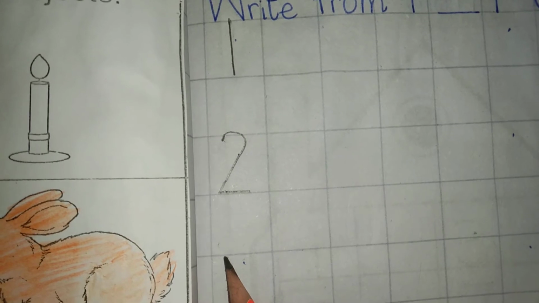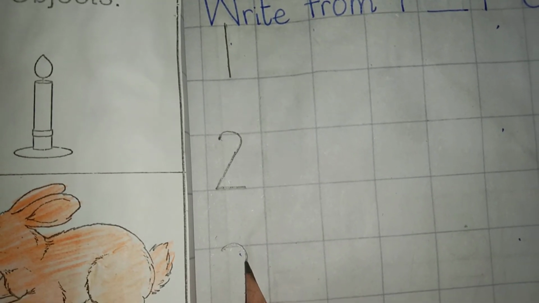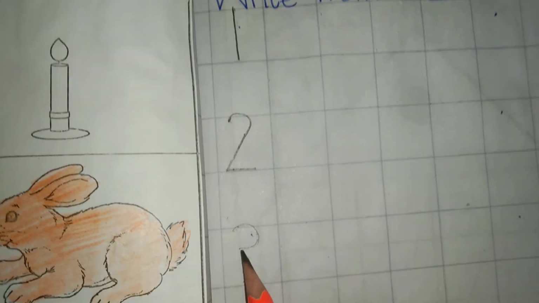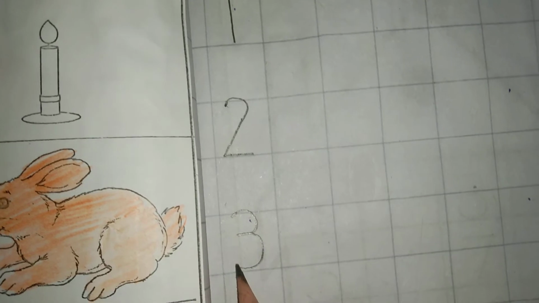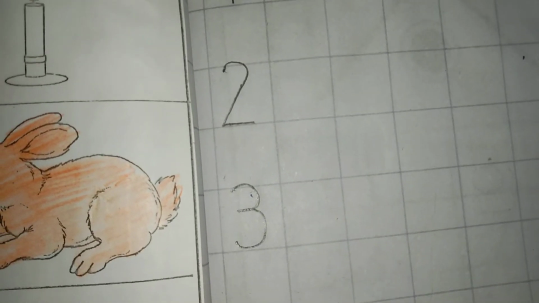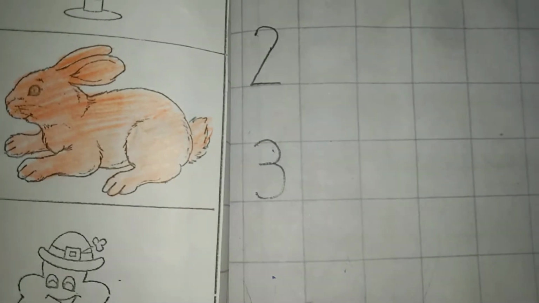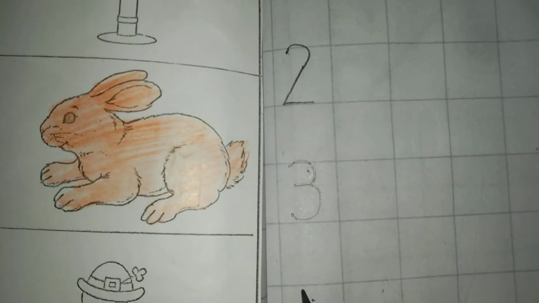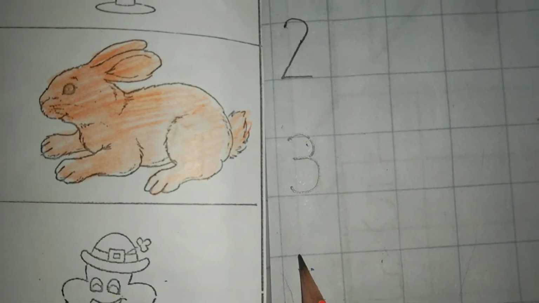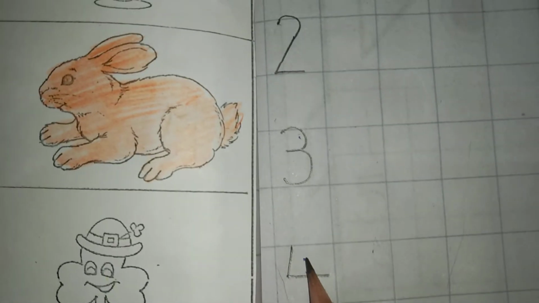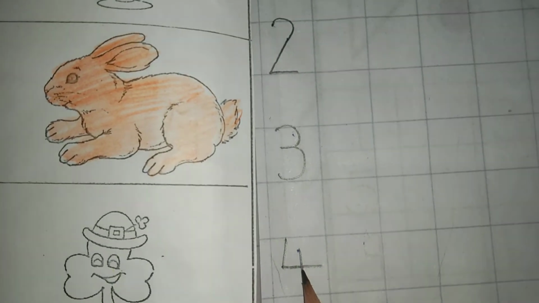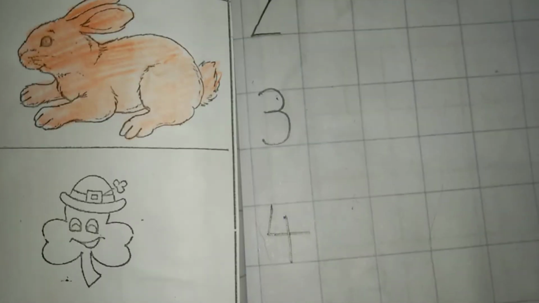What comes after number 2? Number 3. We will write number 3. Start from the top, make a curve, and then make another curve like this. This is number 3. What comes after number 3? Number 4. Okay, we will write number 4. Start from the top, make a slanting line, then make a sleeping line, go back to the middle, and then make a straight line like this.